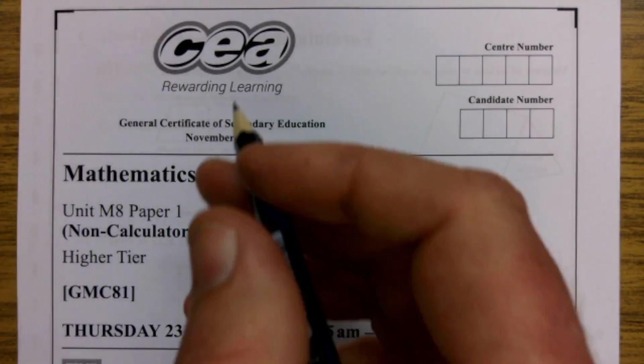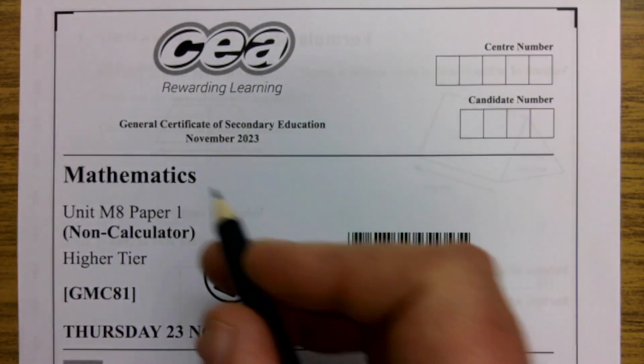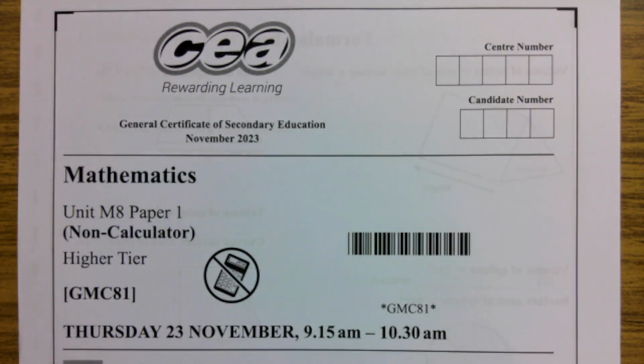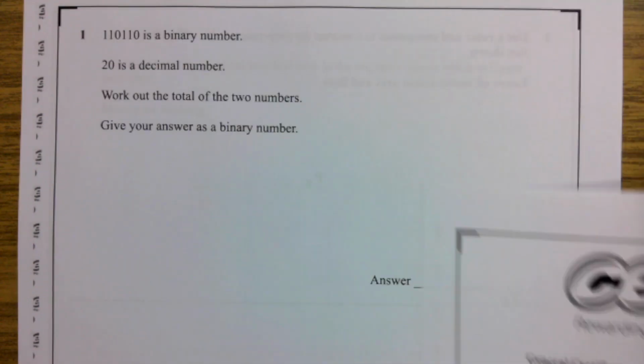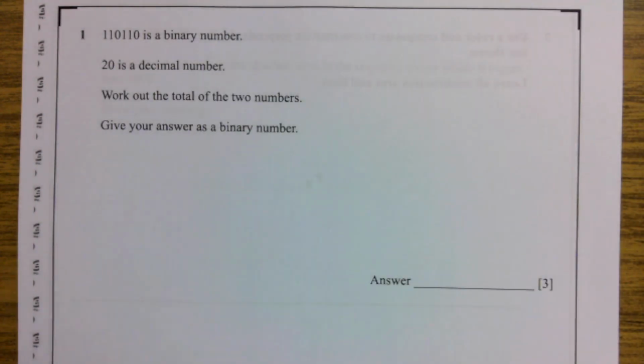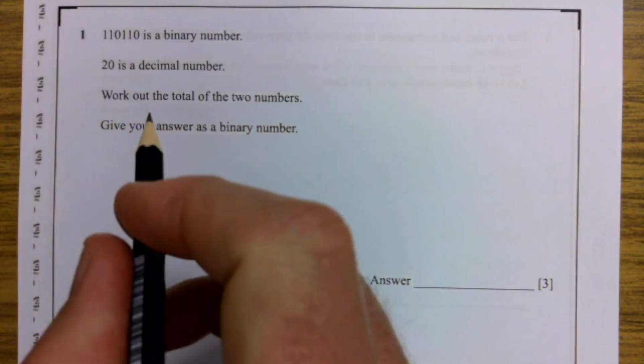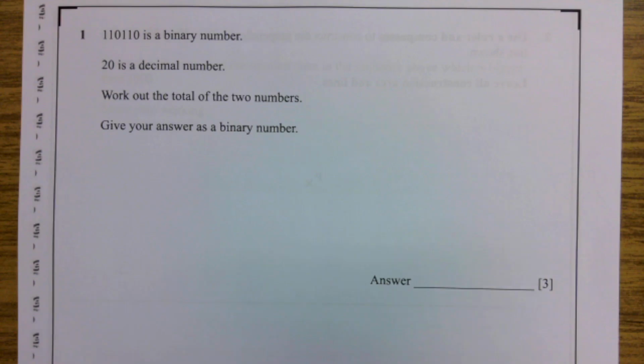This is a CCEA M8 paper 1. This one's from November 2023. Question 1. 110110 is a binary number. 20 is a decimal number. Work out the total of the two numbers and give your answer as a binary number.